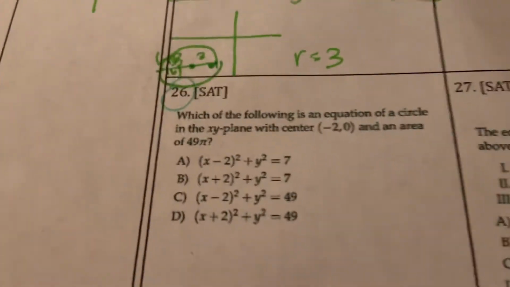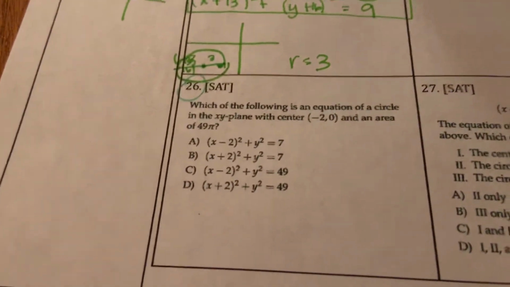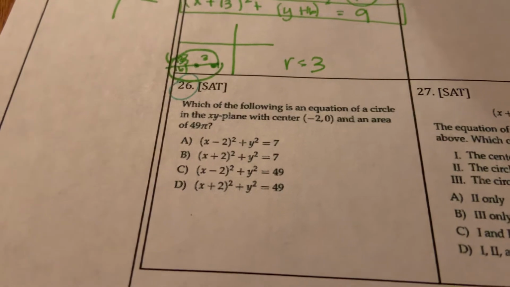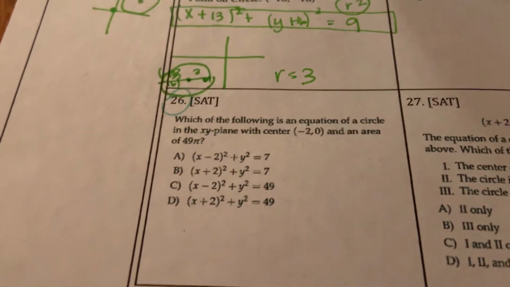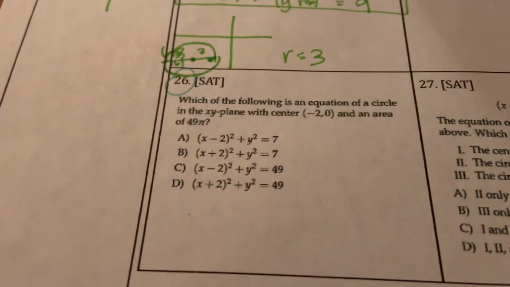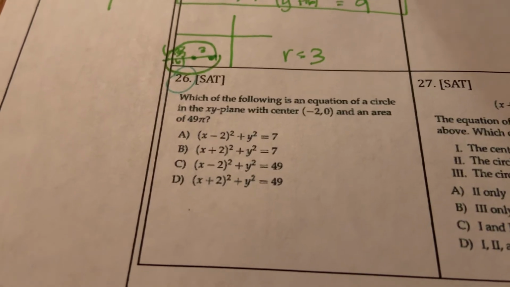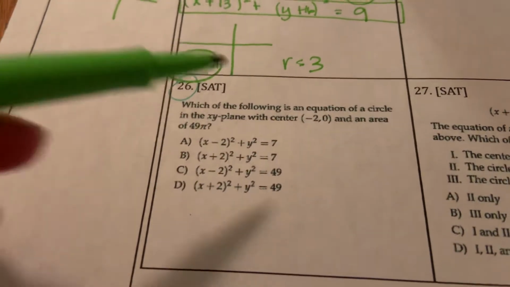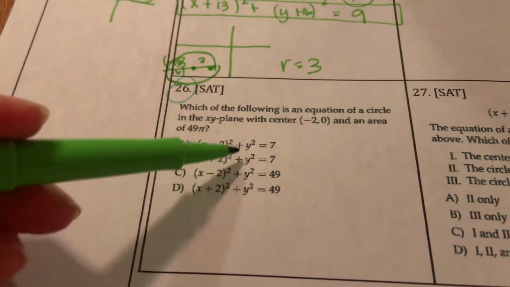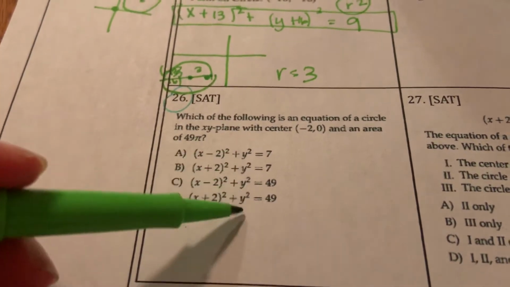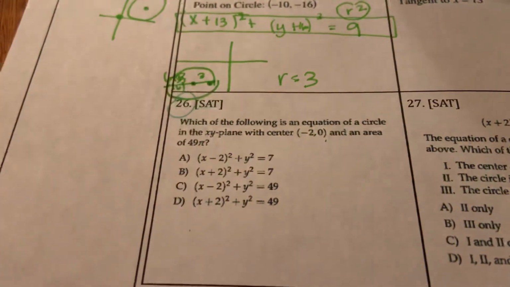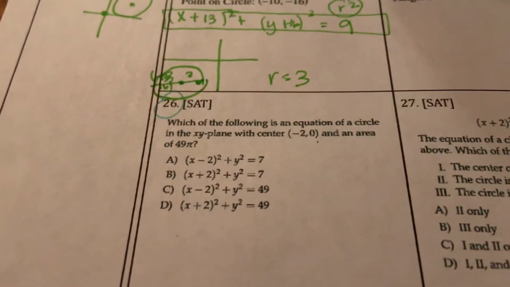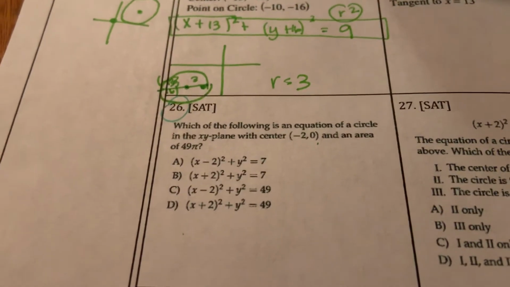Okay, let's look at an SAT example. Go ahead and pause the video here if you haven't had a chance to look at it yet. And then once you've tried it, check back in with the answer. Which of the following is an equation of a circle in the xy plane with center -2, 0 and an area of 49 pi? Well, first I see that all of them have the same y squared. Why is it just y squared with nothing in parentheses? Because it's 0. But I do notice that some have x -2 and some have x +2. So I can easily eliminate a couple of answer choices just by figuring that out.